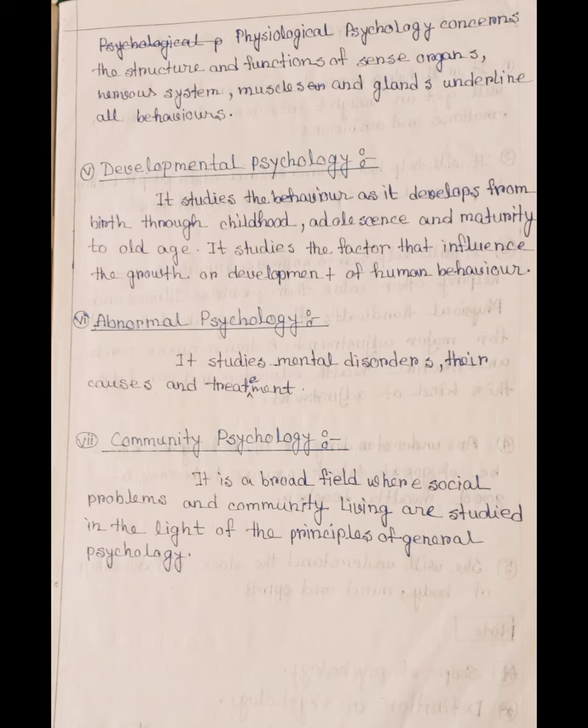So what is developmental psychology? It studies behavior as it develops from birth through childhood, adolescence and maturity to old age, and also the factors that influence the growth or development of human behavior.